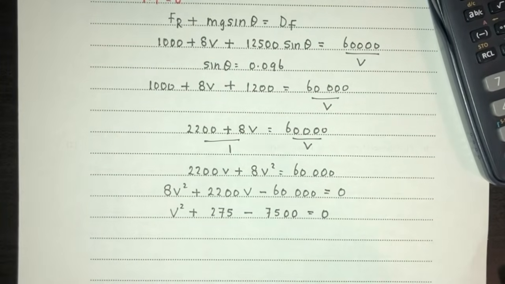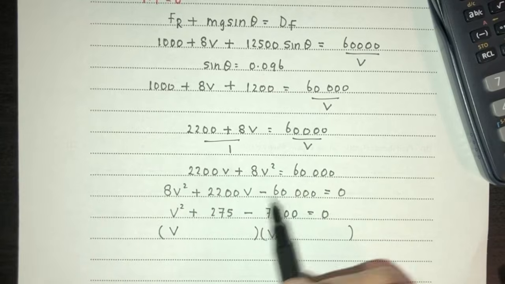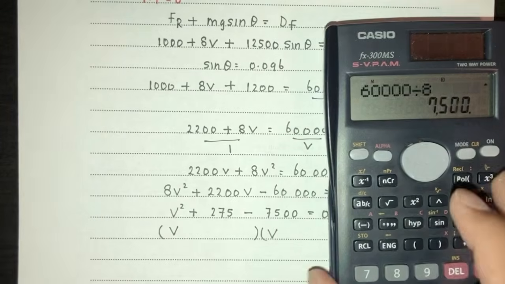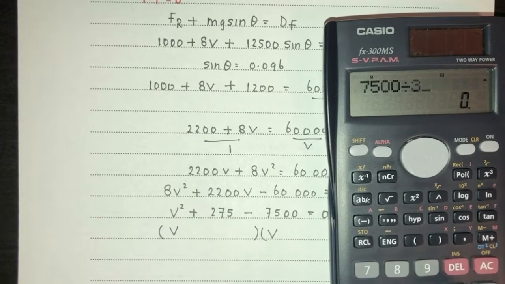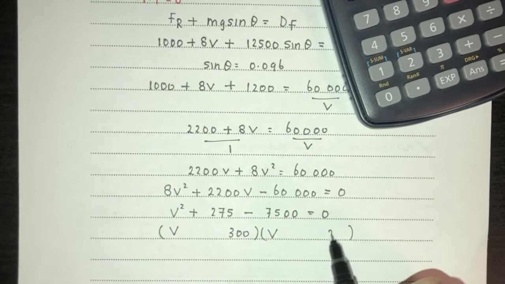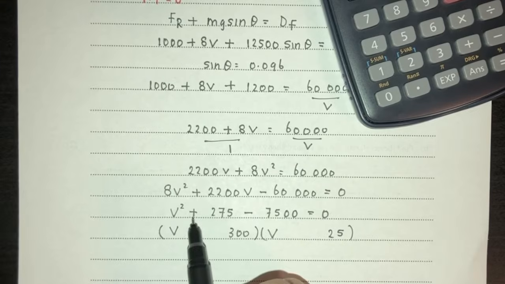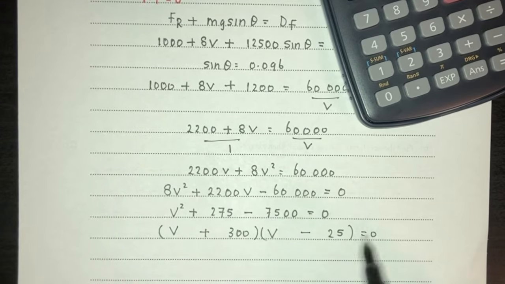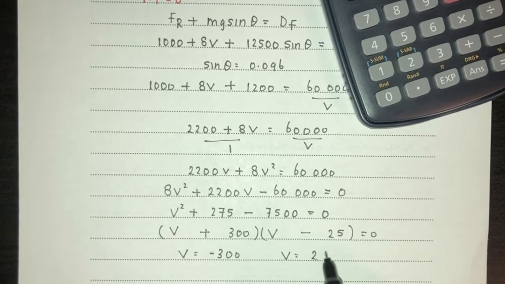We just have to factorize. So v squared is just v times v. And what are the factors of 7500? We just have to try. You will see that 7500 divided by 300 is 25. So 300 times 25, to get plus 275 has to be plus 300 minus 25. So v can be minus 300 or v can be 25. So we reject this one, and your v has to be 25 meters per second.